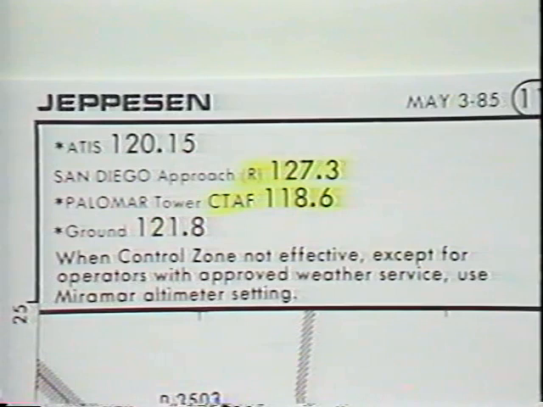Now, if we take a look at the comm box, one of the things we see up here is a small R in the communications box. Now, why are these listed this way? These are listed in the order in which they are commonly used, and that's helpful. Okay. Now they are. I just didn't know why they were that way. Okay. Small r means radar is available, so you can expect radar vectors for an approach to Palomar. And that'll become important a little bit later on.